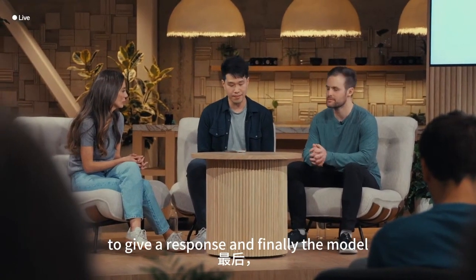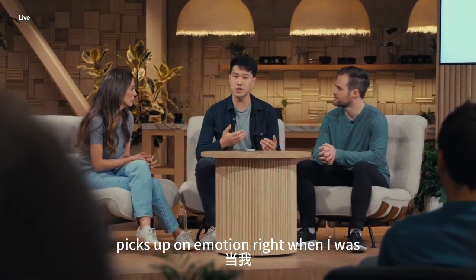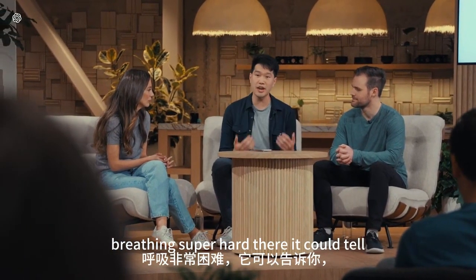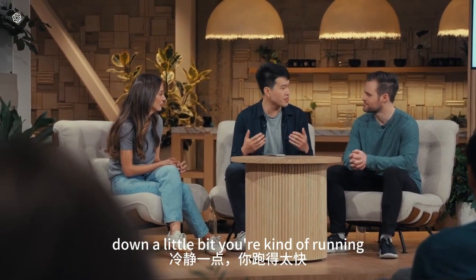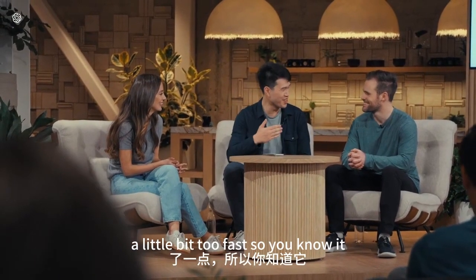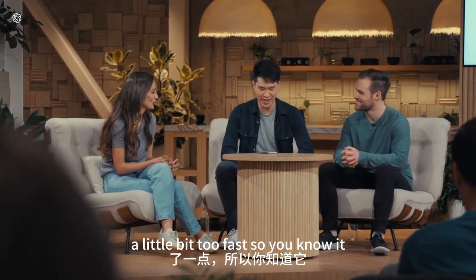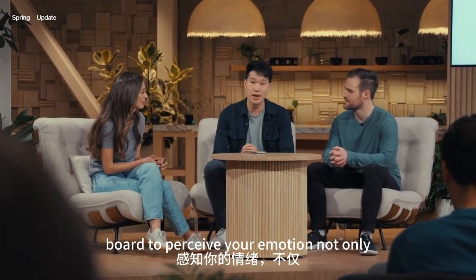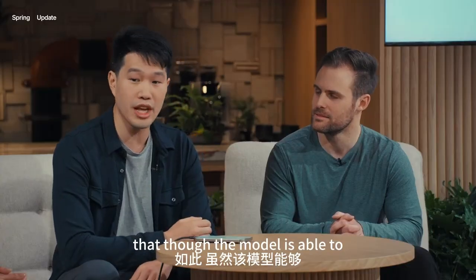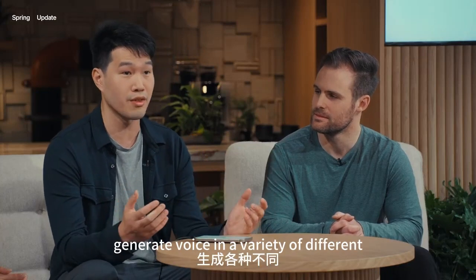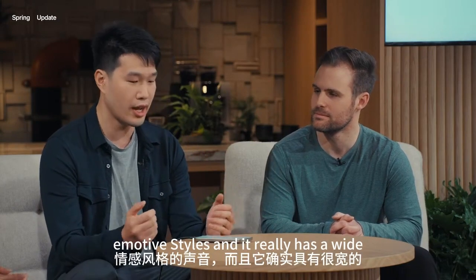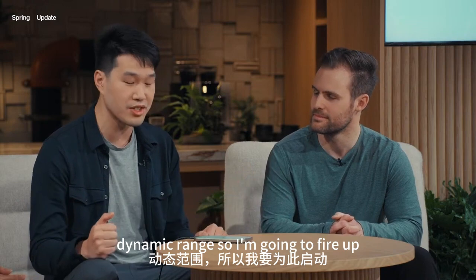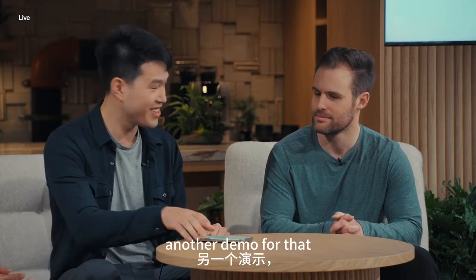And finally, the model picks up on emotion, right? When I was breathing super hard there, it could tell, and it knew, hey, you might want to calm down a little bit. You're kind of running a little bit too fast. So, it really has that capability across the board to perceive your emotion. Not only that, though, the model is able to generate voice in a variety of different emotive styles. And it really has a wide dynamic range. So I'm going to fire up another demo for that.